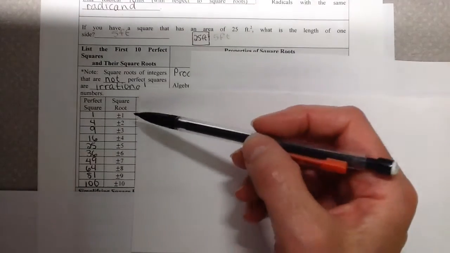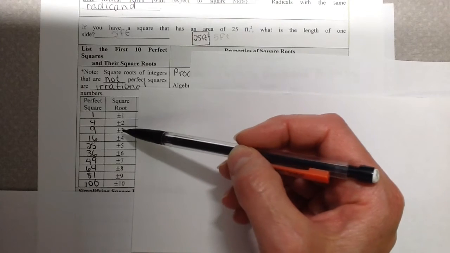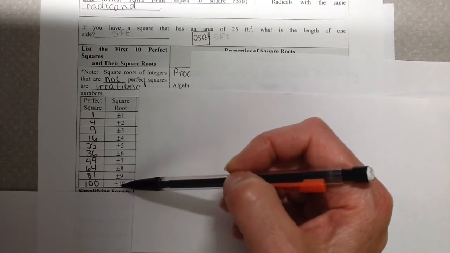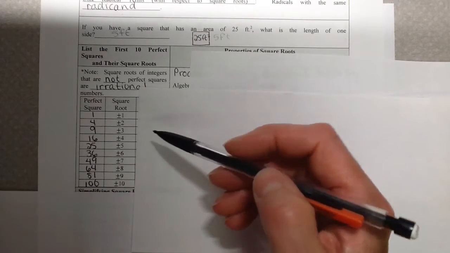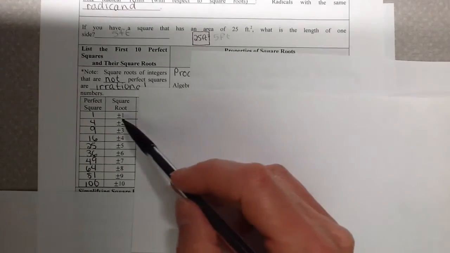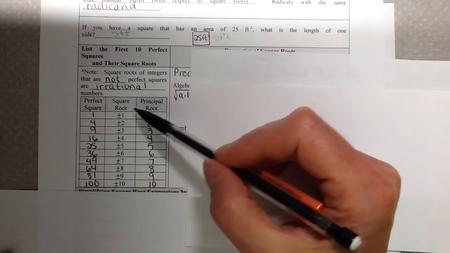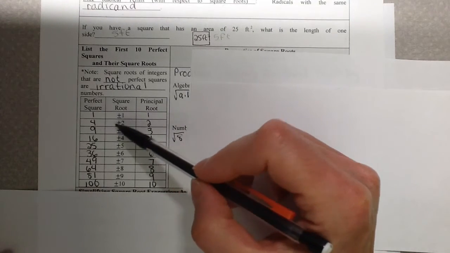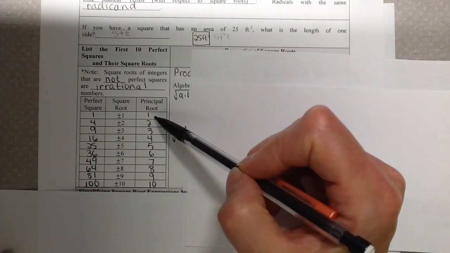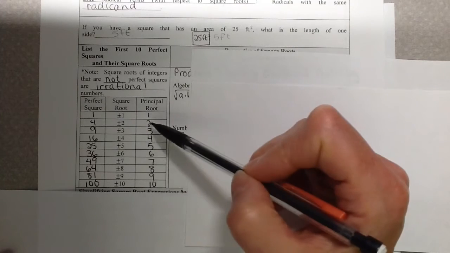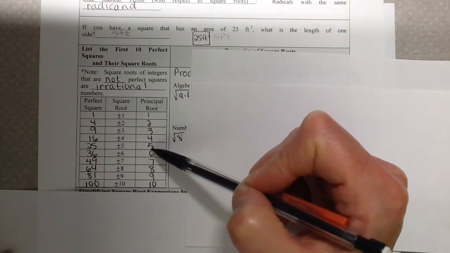Now, if we take the square root, it's always important to remember that when you take the square root, you have a positive and negative value. So these are plus or minus 1, plus or minus 2, plus or minus 3, and so on. When we talk about the principal root, we're talking about the positive value when we take the square root. So the principal root for the square root of 1 would be 1, and again, it's just the positive value that you get when you take the square root.